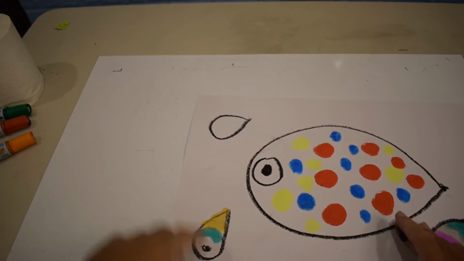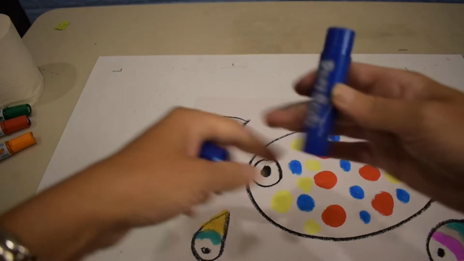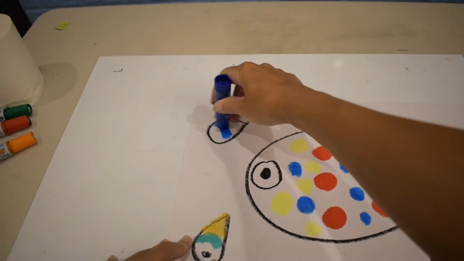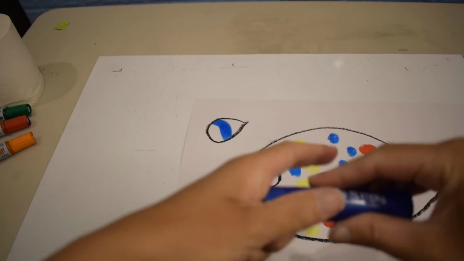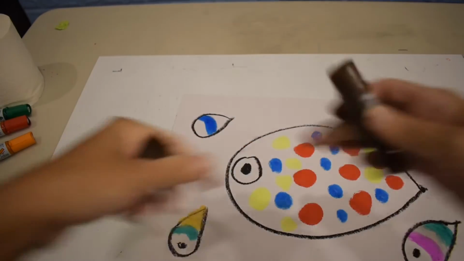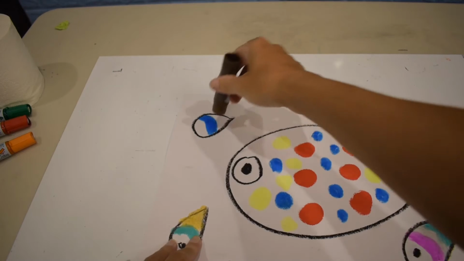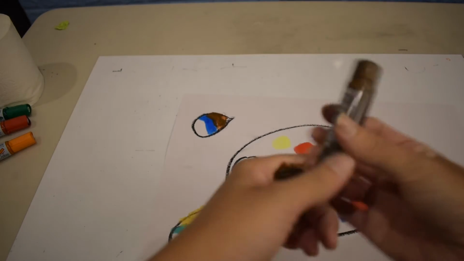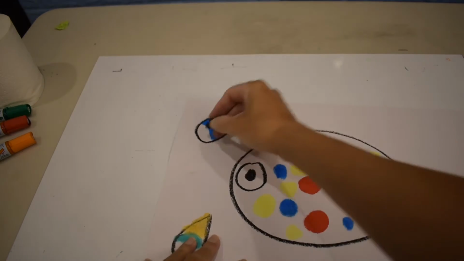Okay, then I want to go up here. So I'm going to take a color here. And you can use kind of like rainbow colors. Just kind of do different colors. Wow, that looks kind of like poo-poo. There. Okay, never mind. And another one here.